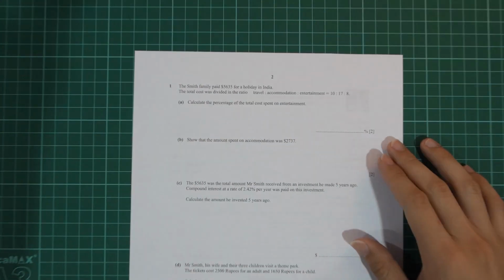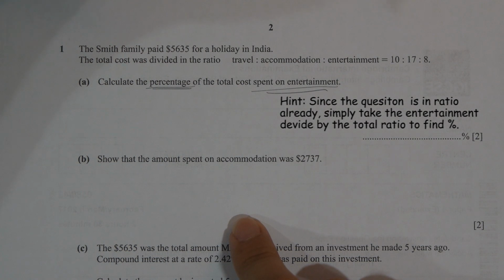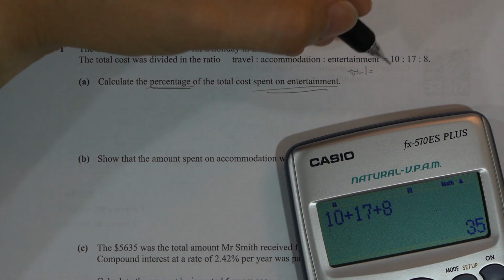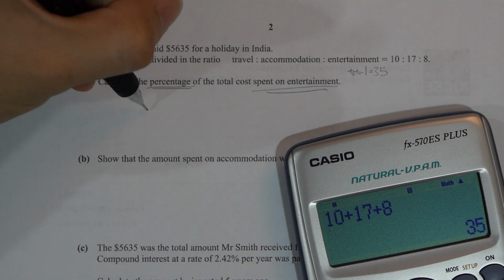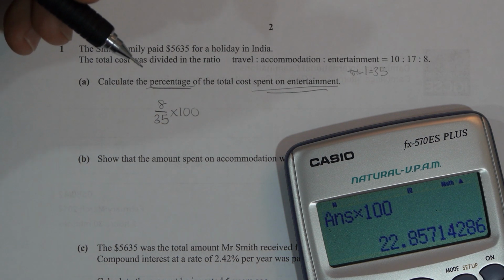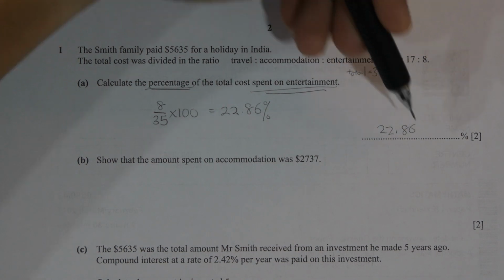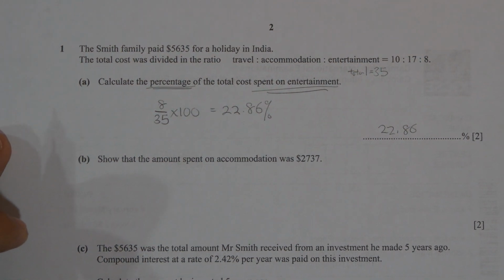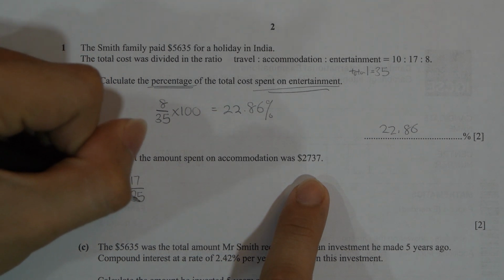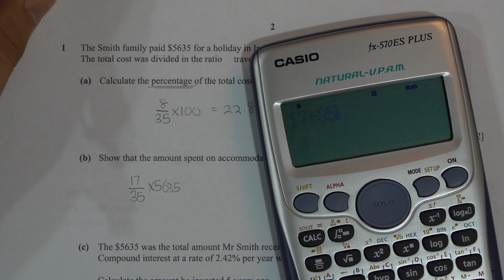So for question 1, it is very straightforward. All you need to do is to find the total ratio first. Then just take the entertainment, which is 8 over total times 100% to find the answer. For the following one, all you need to do is just take 5,635 multiply by 17 over total of 35. Then you'll be able to find the answer.